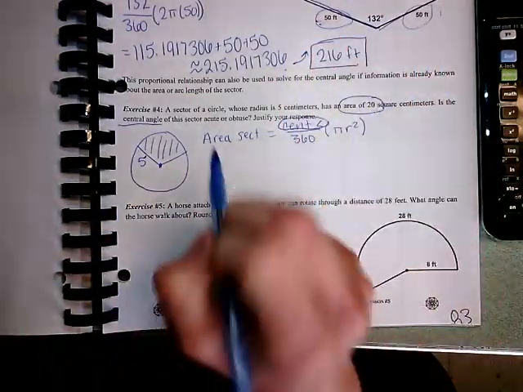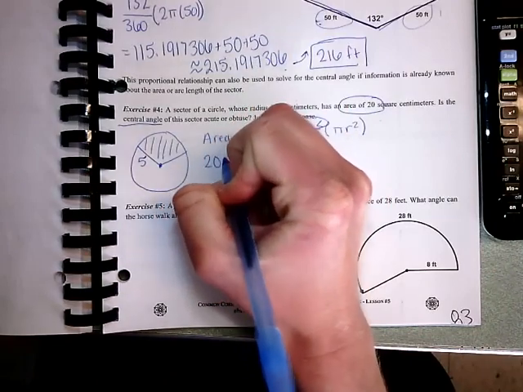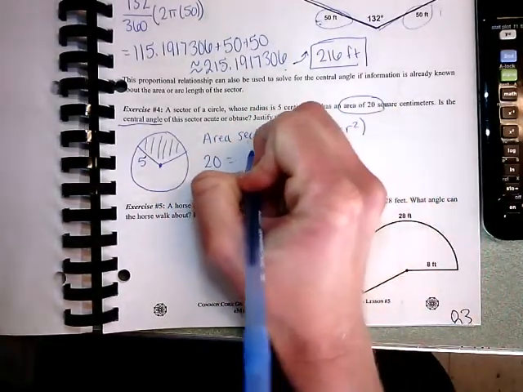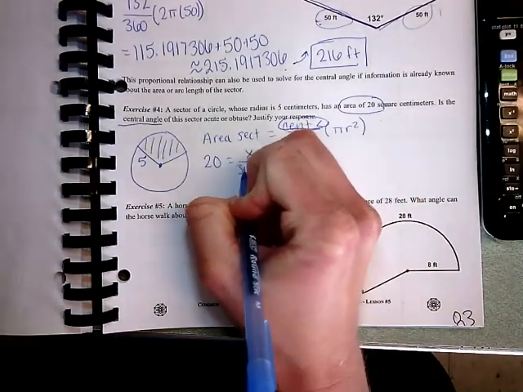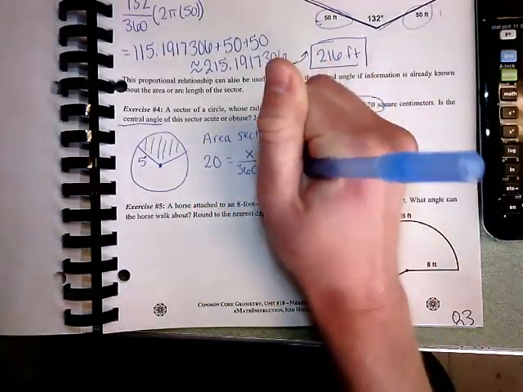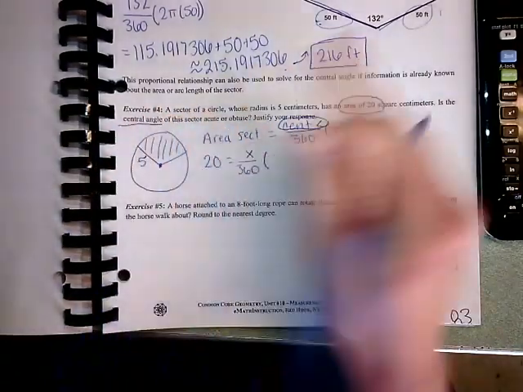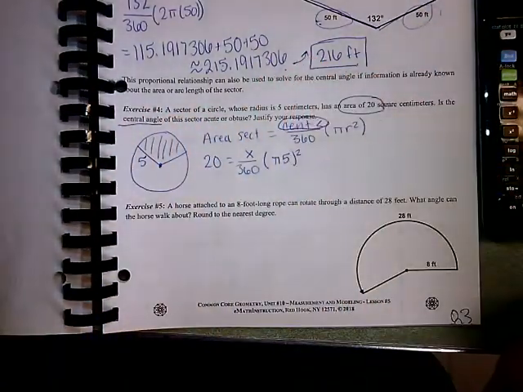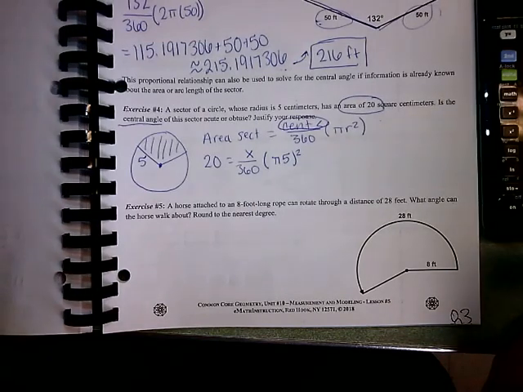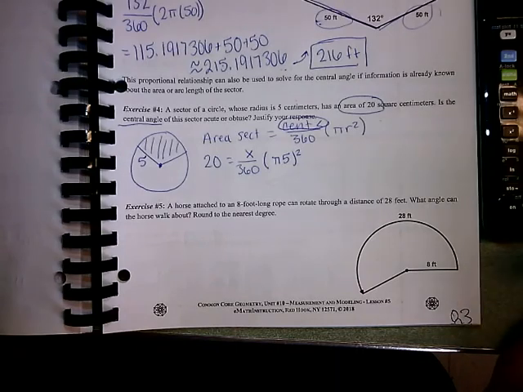So now our area is 20, so we're gonna set our equation equal to 20. Our central angle is what we're finding, so we're gonna call that x. We're gonna divide this by 360 and multiply it by the area of the entire circle, so pi 5 squared, okay? Now we need to solve for x, the central angle.